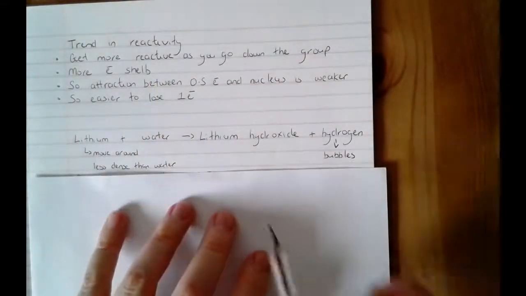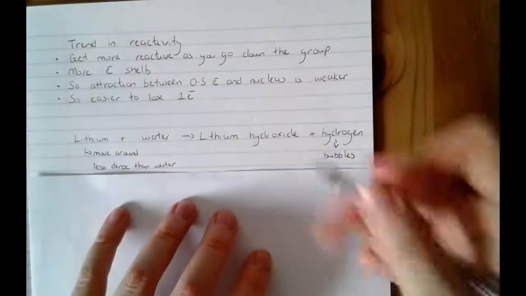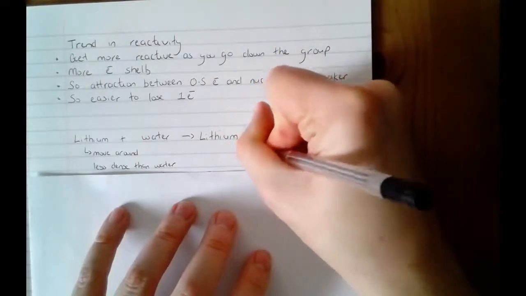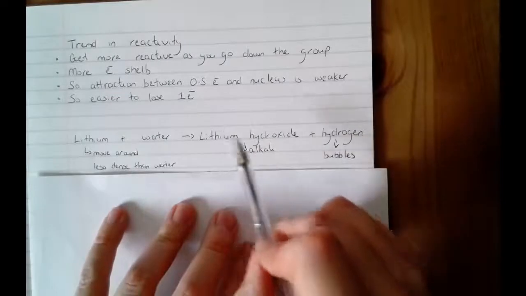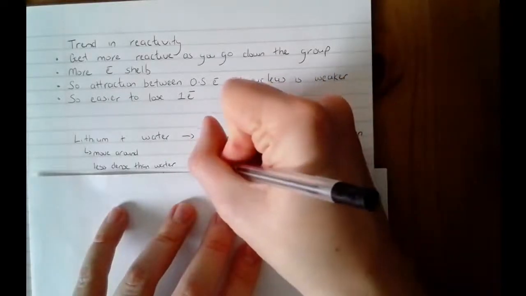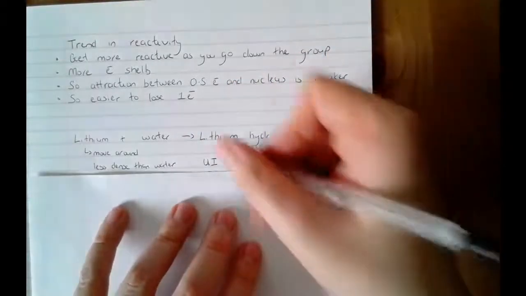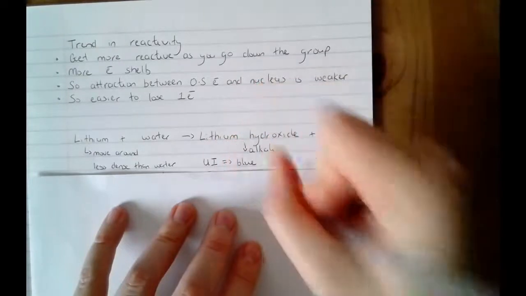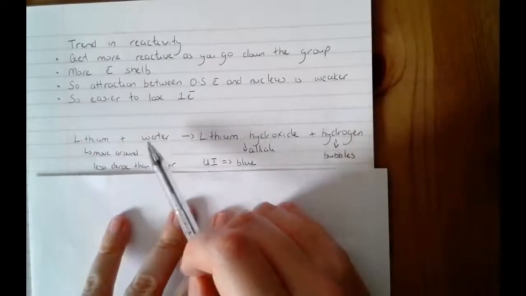Another thing to note, as well as producing hydrogen, you're also producing lithium hydroxide. Lithium hydroxide is an alkali. That's why they're called the alkali metals, because when you react them with water, you're producing an alkali. And because lithium hydroxide is an alkali, if you took universal indicator and you added it after this reaction, that universal indicator would turn blue because of the presence of the alkali. This is the reaction with lithium and water.